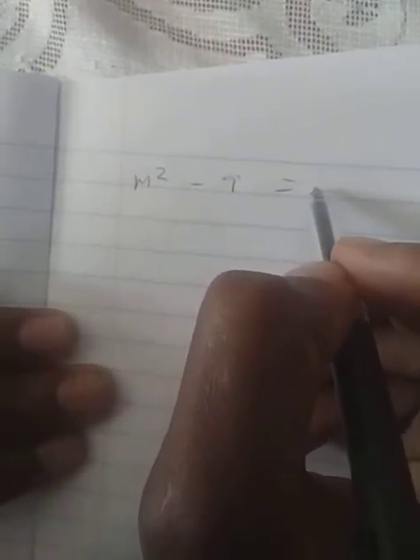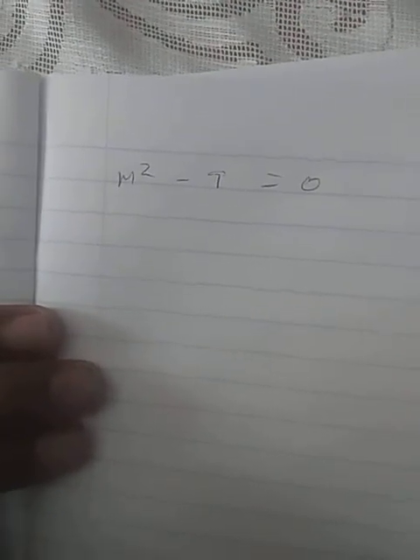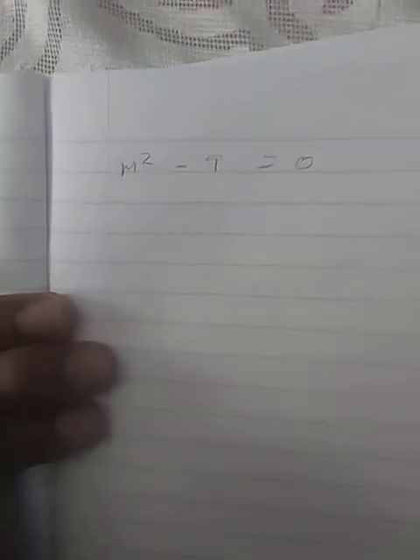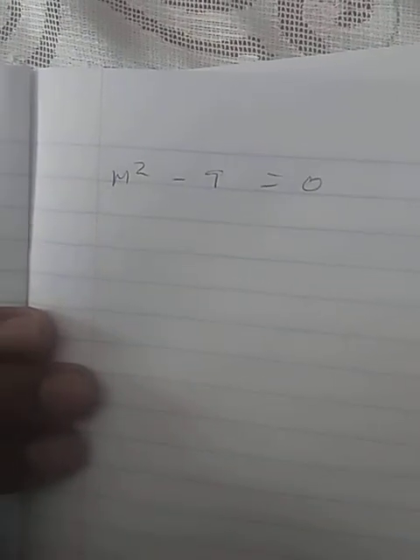Let me try to come up with another example again. Let's say you have, in this case, m squared minus 9 equals to 0. Equals to 0. They are asking for m.